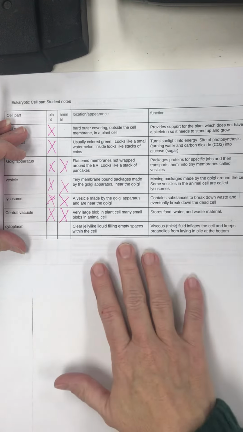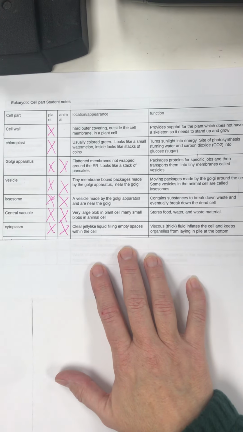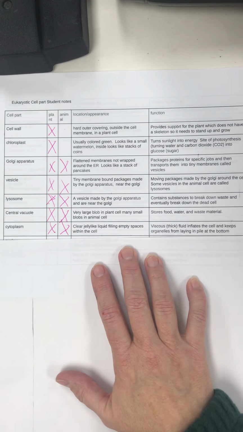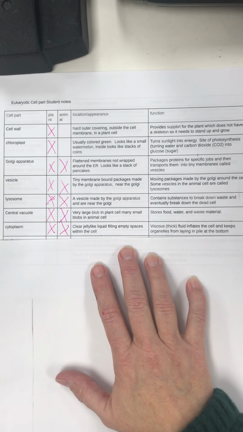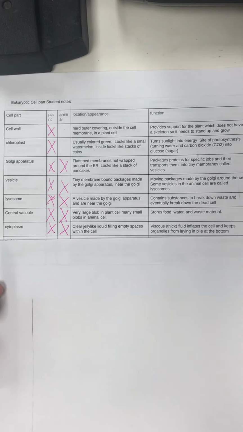The next one is cytoplasm, in both. Clear jelly-like liquid filling empty spaces within the cell. Viscous, which means thick. For example, vegetable oil is more viscous than water. Viscous or thick fluid inflates the cell and keeps organelles from laying in a pile at the bottom. It's actually something that the organelles float in.